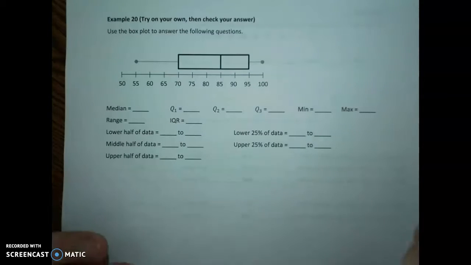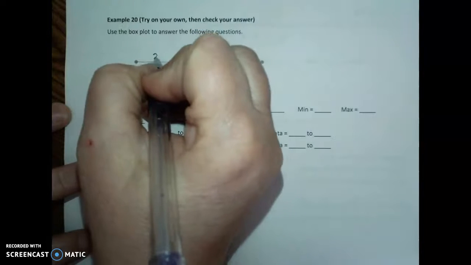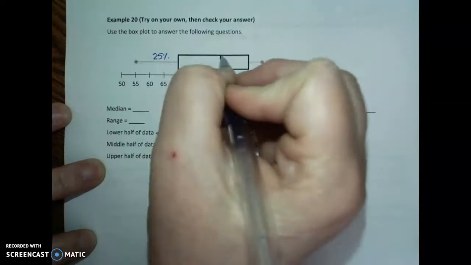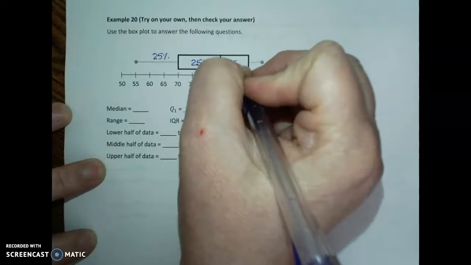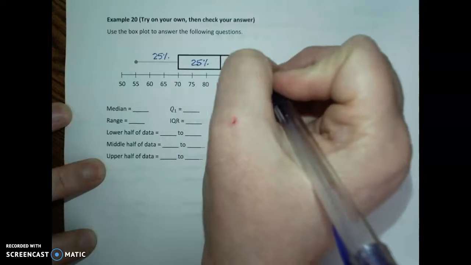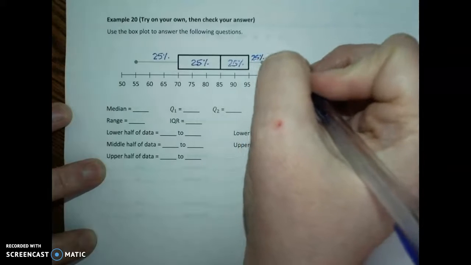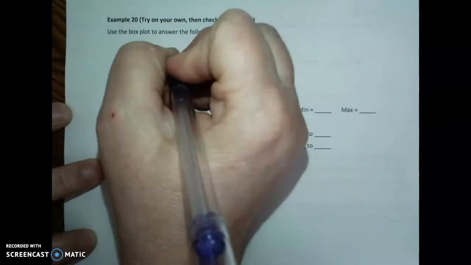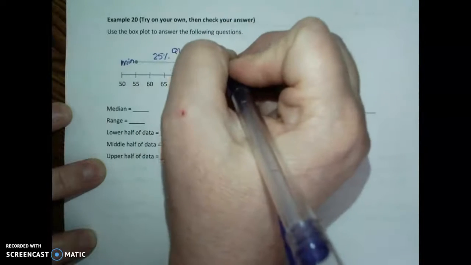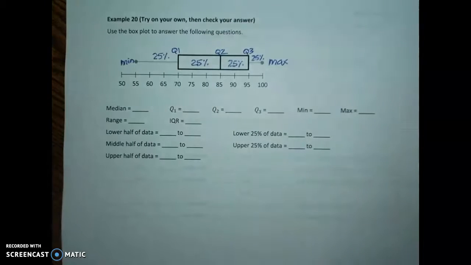One important thing to remember is in our box and whisker plot that 25% of the data falls within each section. So I'm going to go ahead and just label that to help me remember this. I'm going to label these two. That's my maximum. That's my minimum. Q1, Q2, Q3. Alright, so let's take a look at these questions.